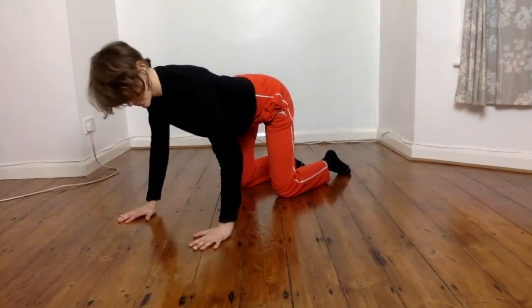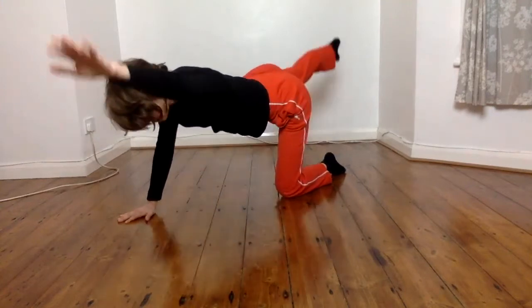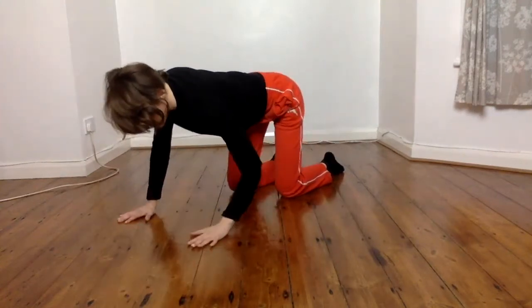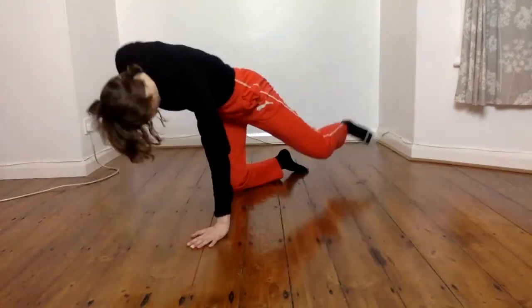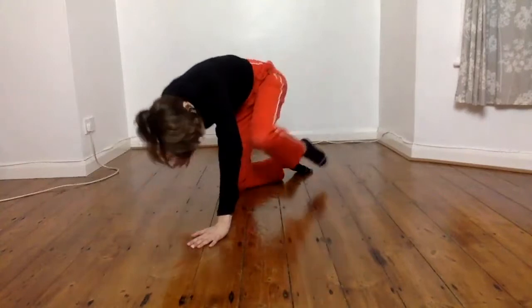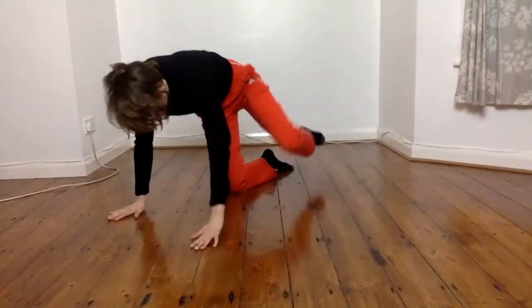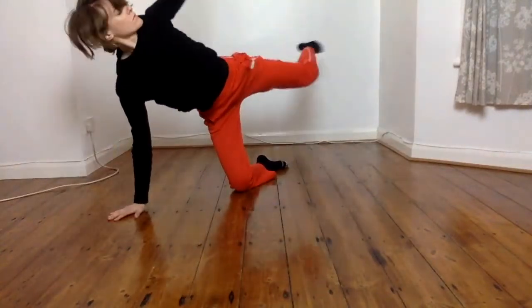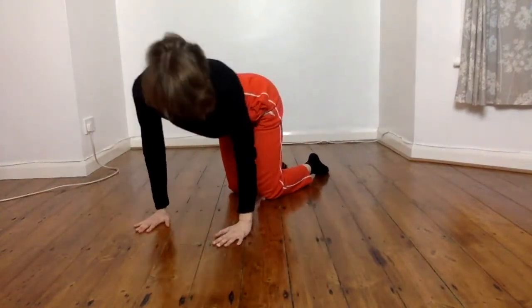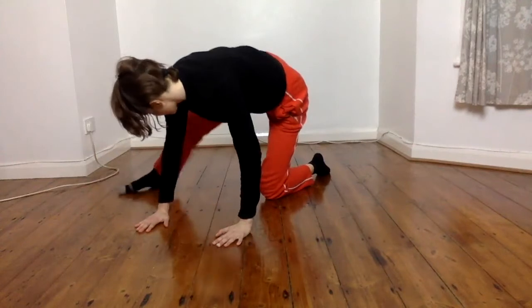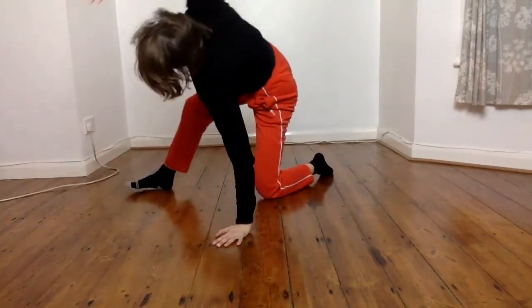And occasionally coming back in to check in with stable core, mobile limbs, what does that feel like? Mobile core, what does that feel like? Playing between mobile and stable and mobile.